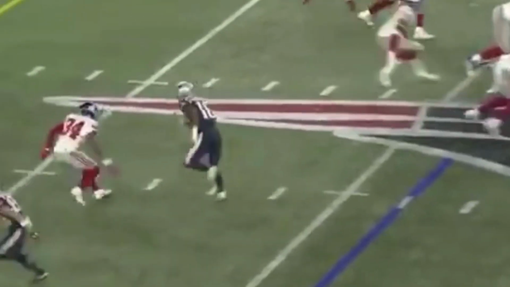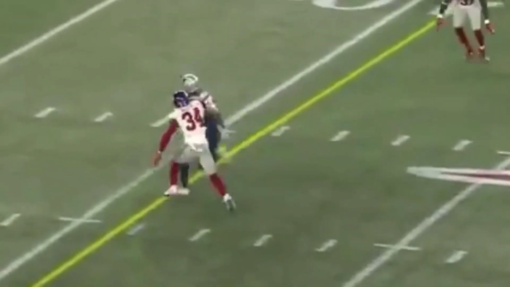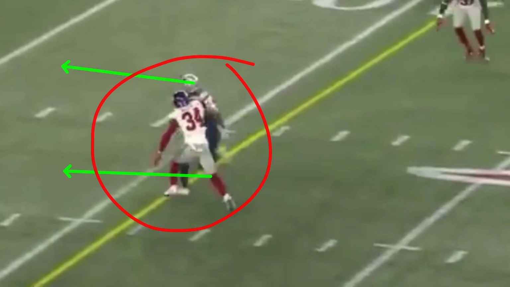So again, works to the inside here, works to restack, gives this head and shoulder fake to the outside, trying to get this DB to sit like he's running a corner route, right? Because again, you could take an inside release on a corner route. That's how it all varies, fellas. It's the moves at the top of the route that you guys have to trust. That's what's going to get you separation, right?